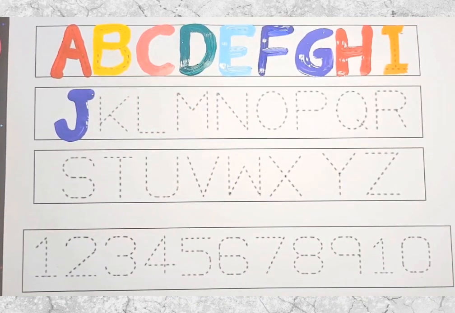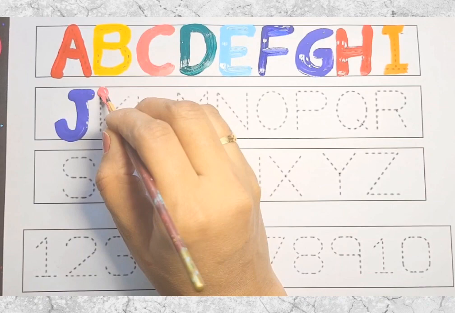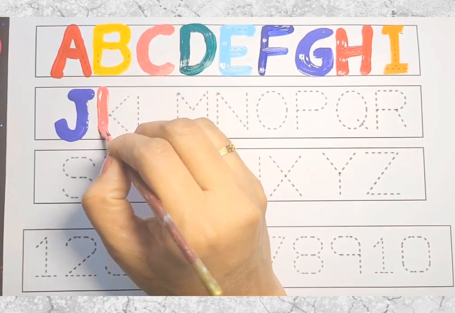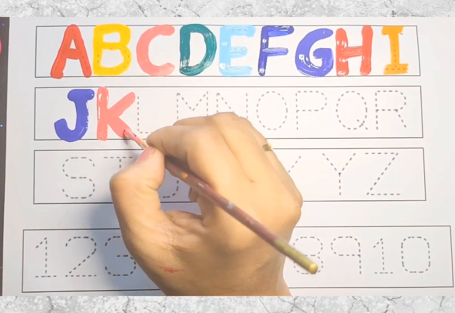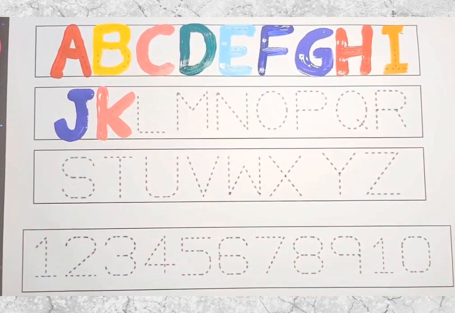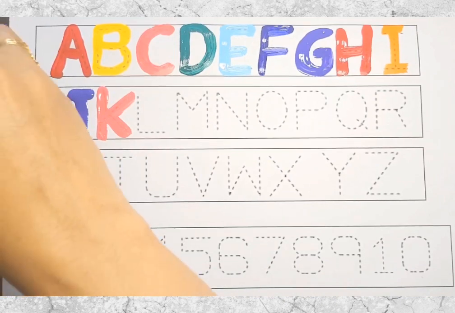Next is pink color. K for kite. Pink color. Kids, this is pink color. Kite. Next color is sky blue color.